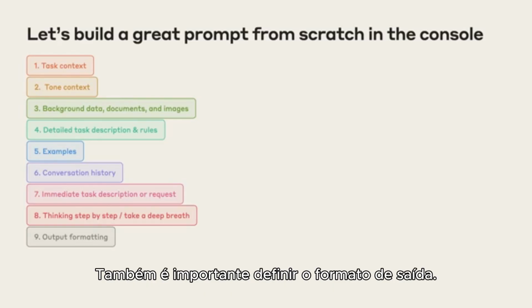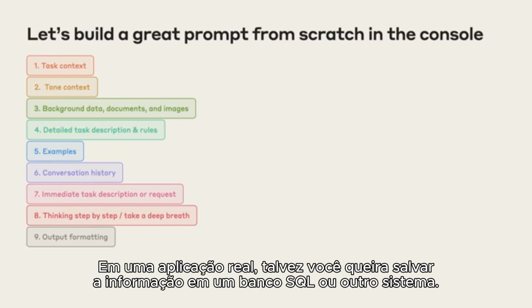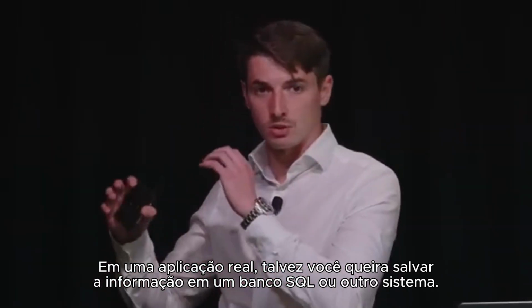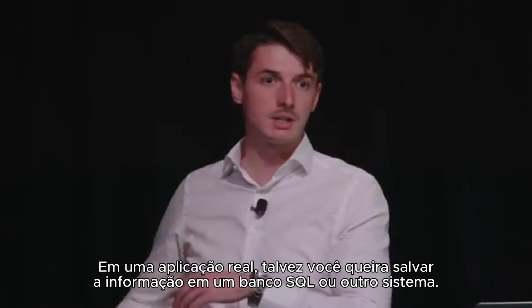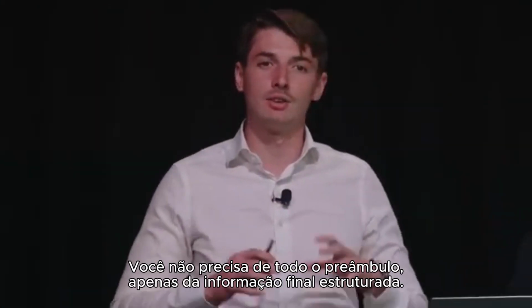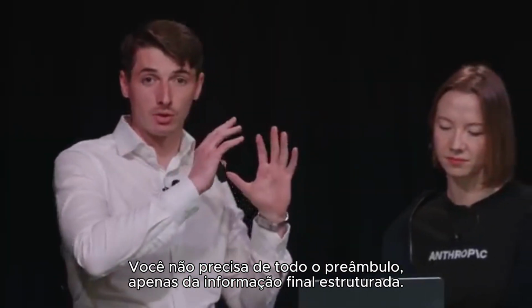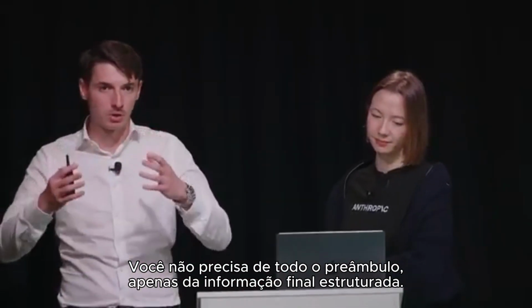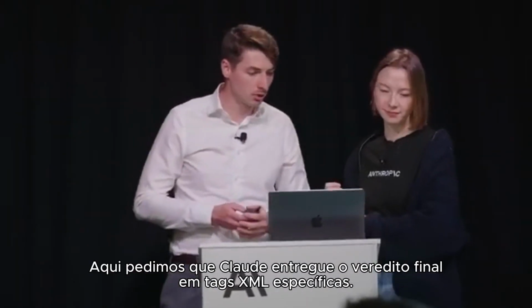You can imagine if you're a data engineer working on this LLM application, all this fancy preamble is great, but at the end of the day, you want your piece of information to be stored in, let's say, your SQL database, wherever you want to store that data, and the rest of it that is necessary for Claude to give its verdict isn't really that necessary for your application. You want the nitty-gritty information for your application.